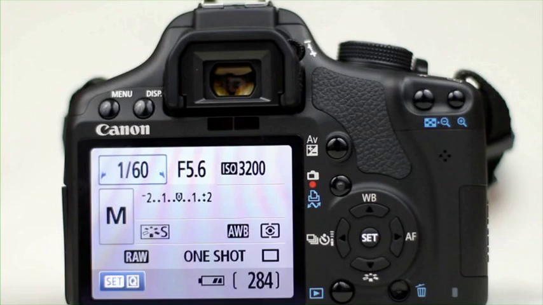The three that I really want you to start to concentrate on is your manual mode, your TV mode, and your AV mode. If you learn how to use these three modes, you can shoot any situation.